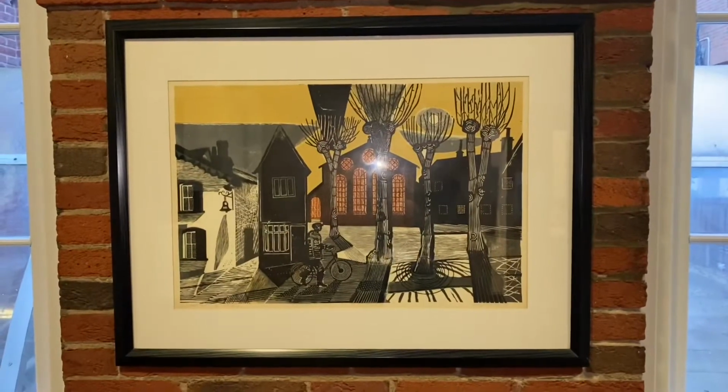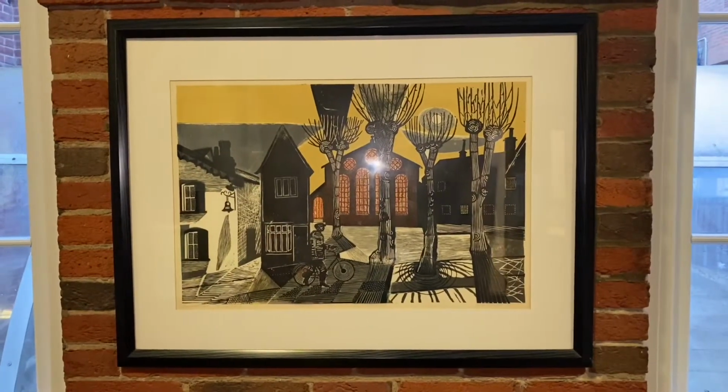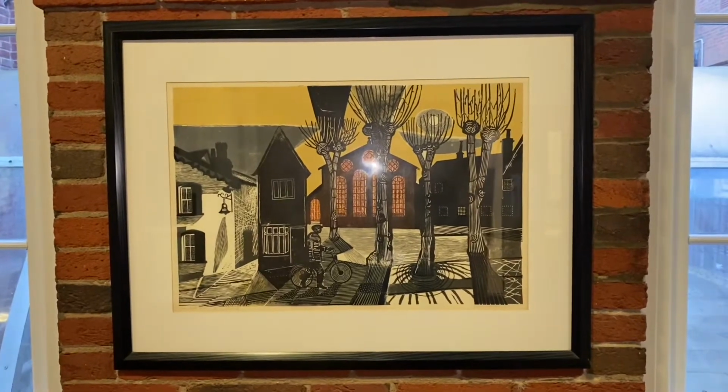Look where we are. Mr. Magnol is heading home over there. And on the wall behind me, you can see a picture that may be familiar to you. Here we have it, our very own Edward Bawden. It's a 1956 lino print called Town Hall Yard.